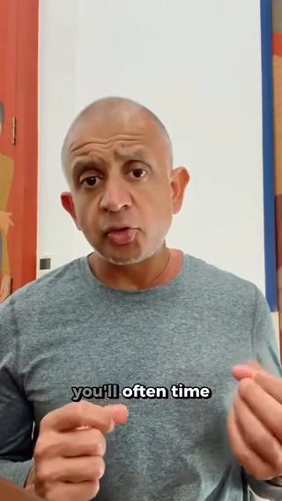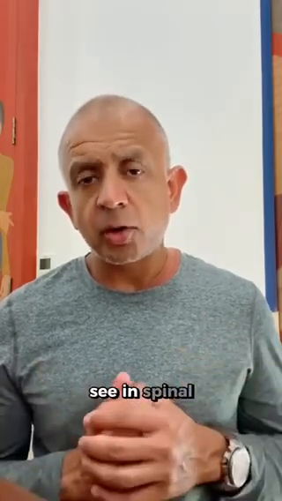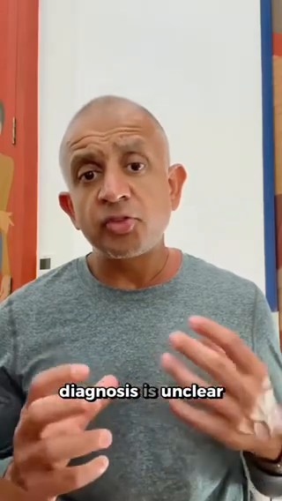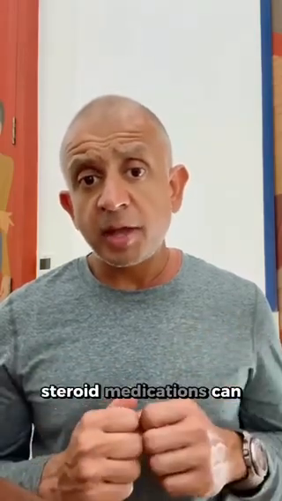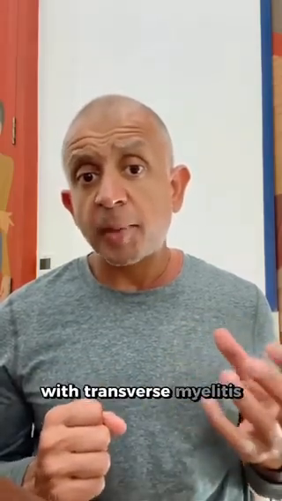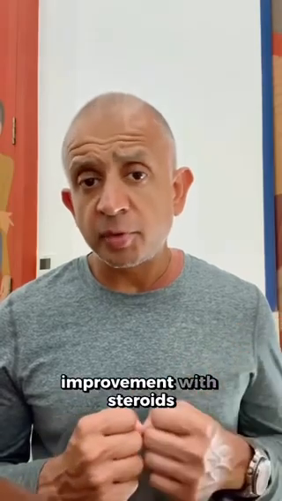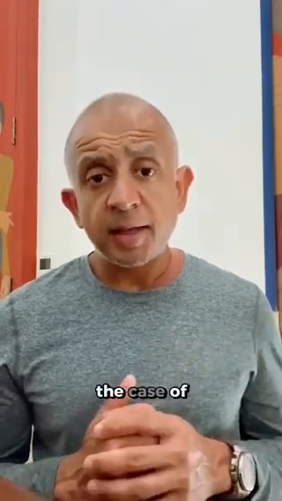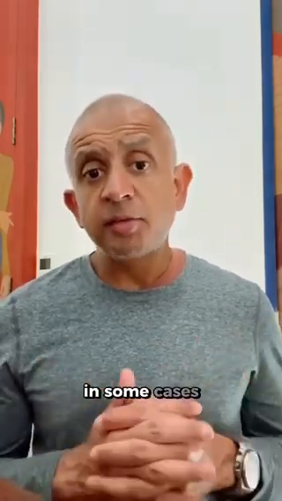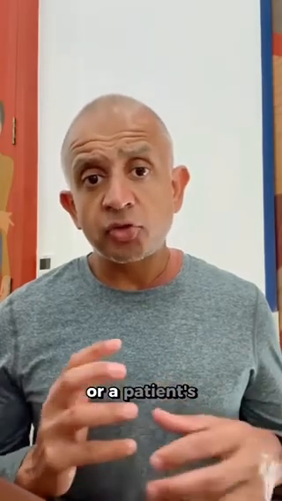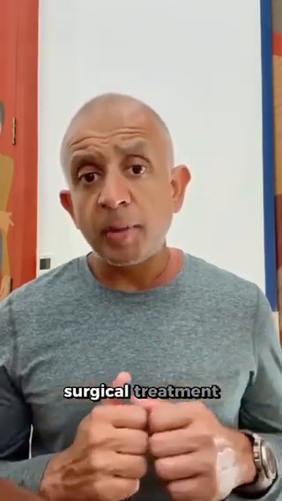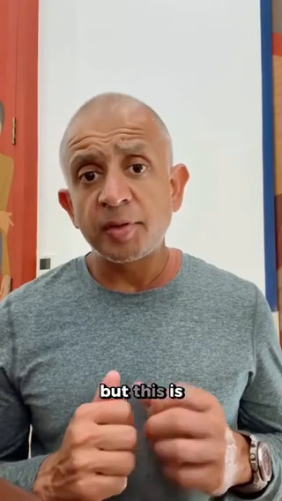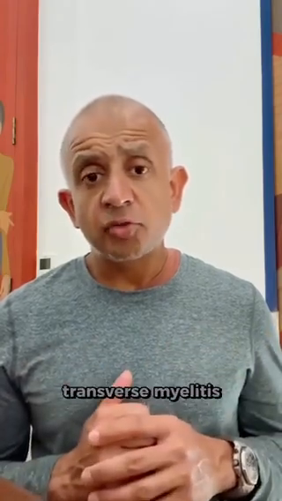In transverse myelitis, you'll oftentimes see oligoclonal bands, which will make the diagnosis, which you won't see in spinal cord tumors. Finally, when the diagnosis is unclear, a trial of steroid medications can often help because for patients with transverse myelitis, a lot of times we'll see dramatic improvement with steroids, which may not be seen in the case of spinal cord tumors. In some cases where you really can't make the diagnosis or where a patient's rapidly deteriorating, surgical treatment may be required to make the final diagnosis, but this is generally not recommended in cases of transverse myelitis.